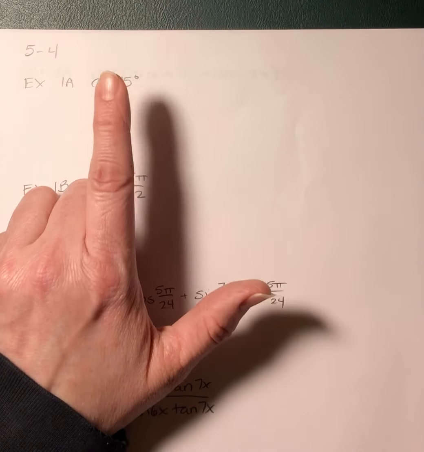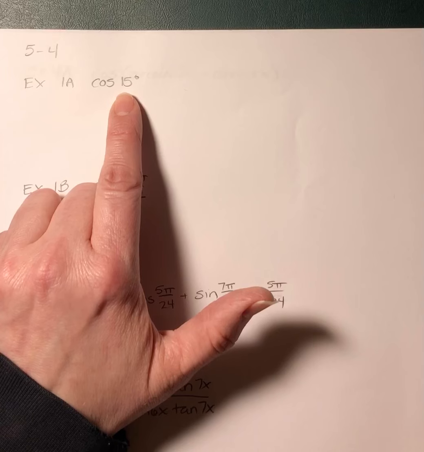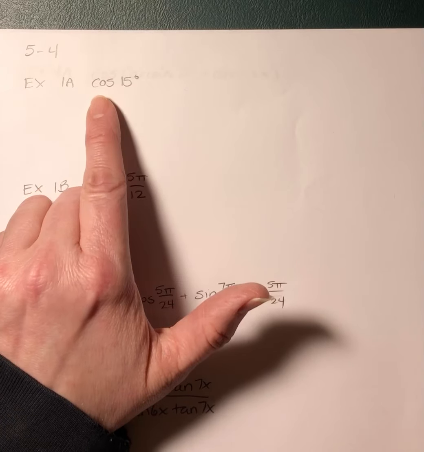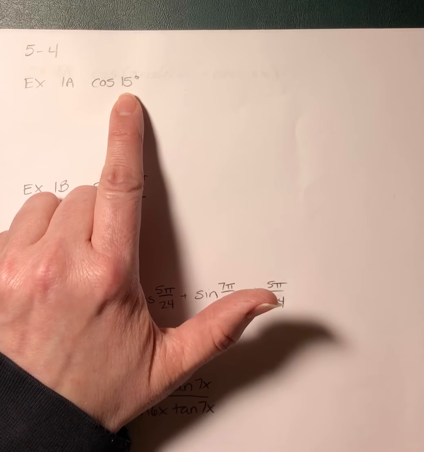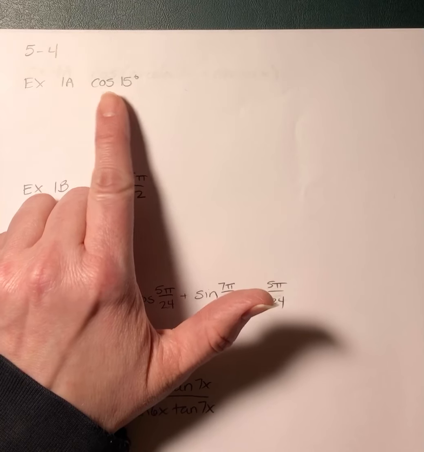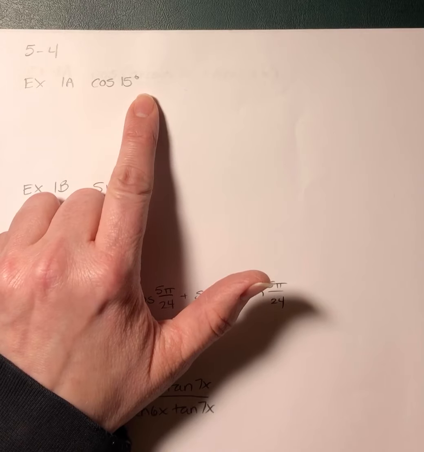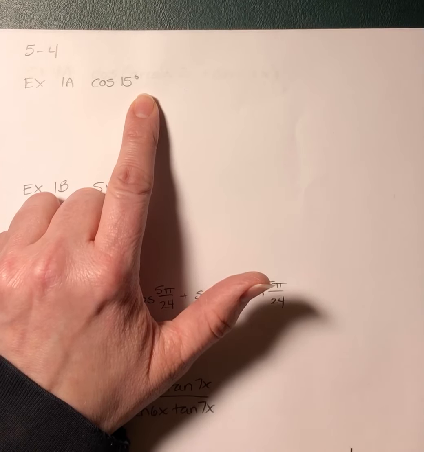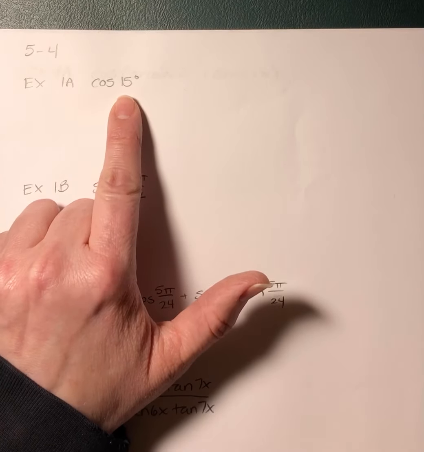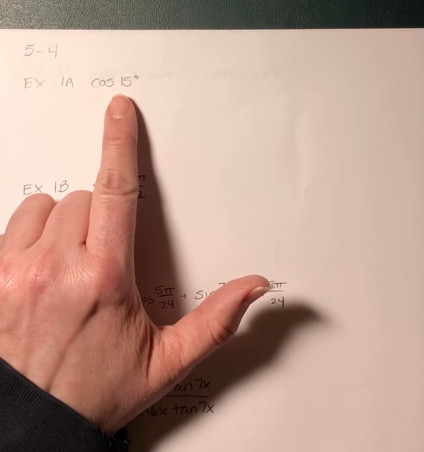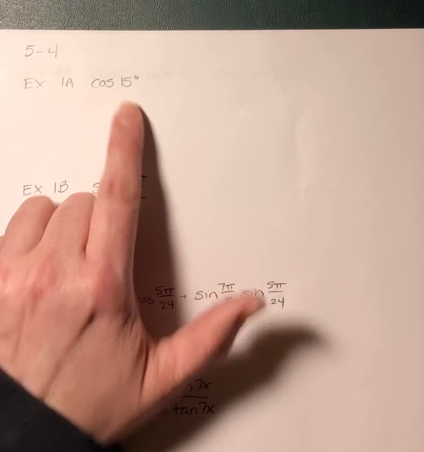I have to find a sum or a difference that will give me 15. Well, I know the cosine of 60, and I know the cosine of 45, so I could do the cosine of 60 minus 45. That was one example. Or 45 and 30: I could do the cosine of 45 minus 30.